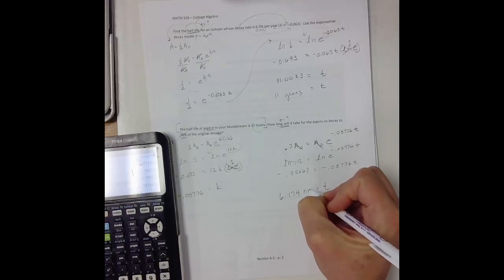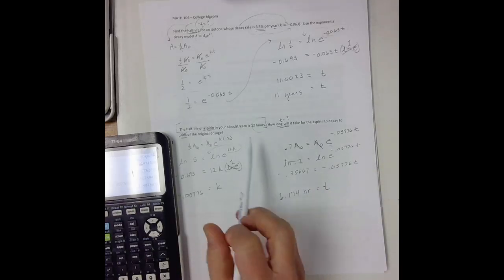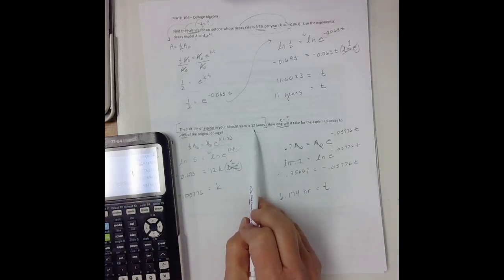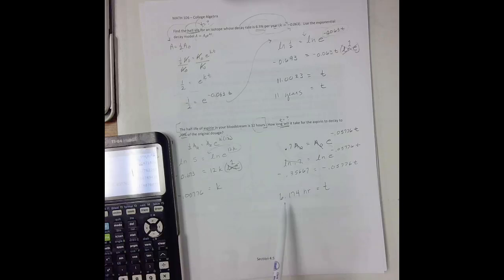And it kind of makes sense. If my half-life is going to take 12 hours, then 70% of it, which is not quite a half, is going to have to be less hours than they gave for a half-life.